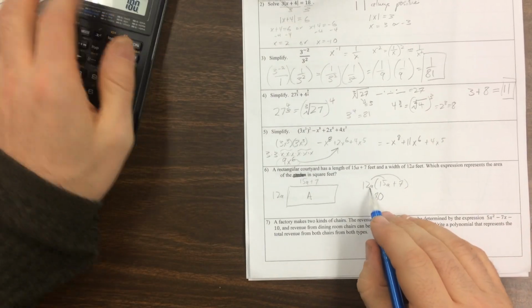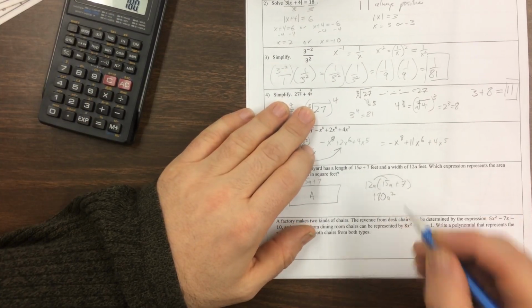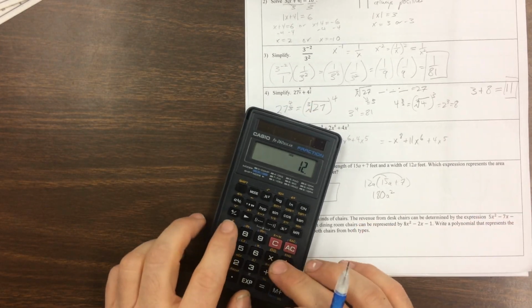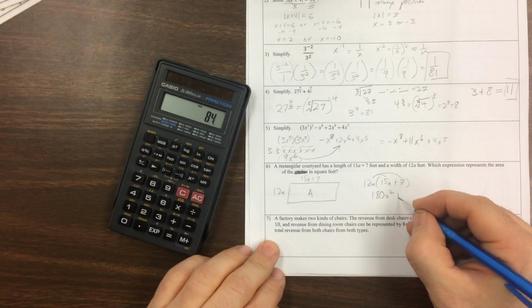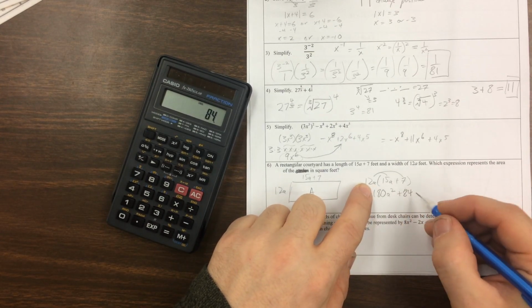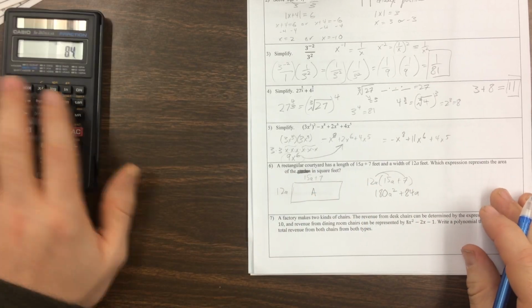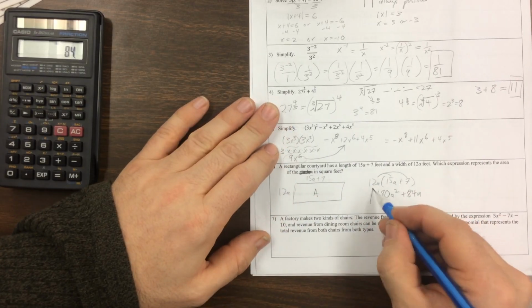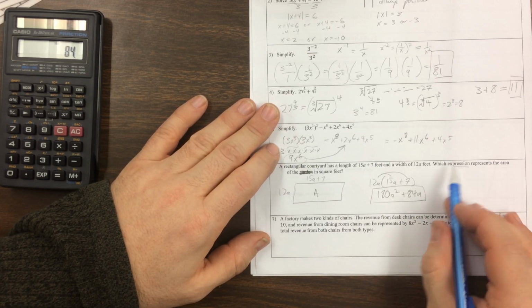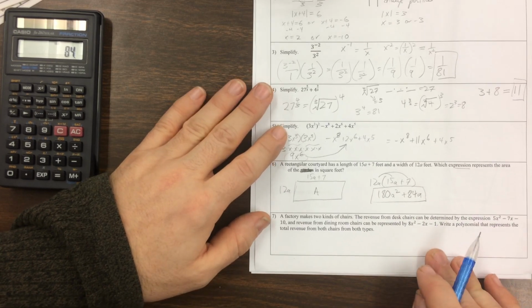Now don't forget, this is a times a, which means this is a squared. Okay? And then 12 times 7 is 84. And then don't forget, because you're multiplying by 12a, it's also 84a. So this is our final answer. That's the expression. It's not a number. It's an algebraic expression that represents it.